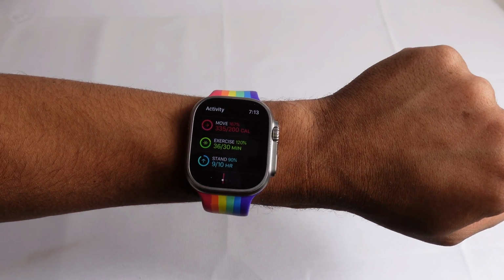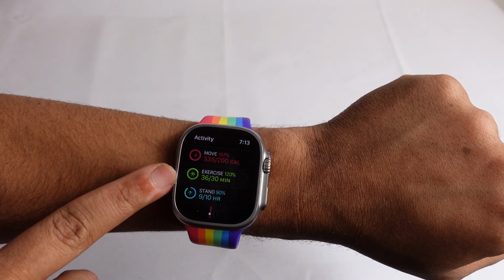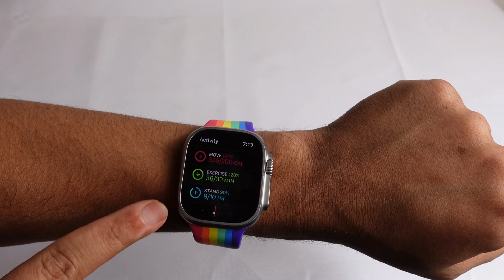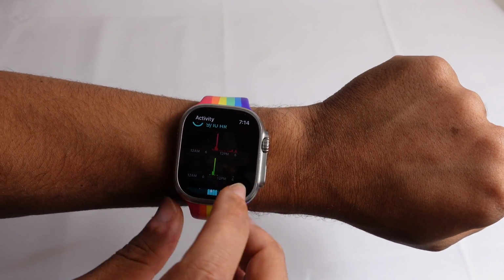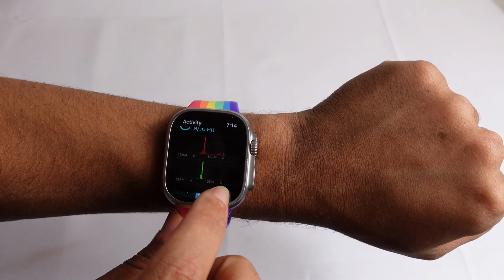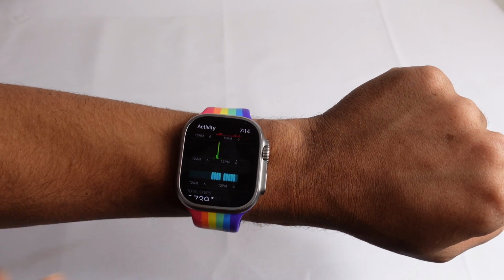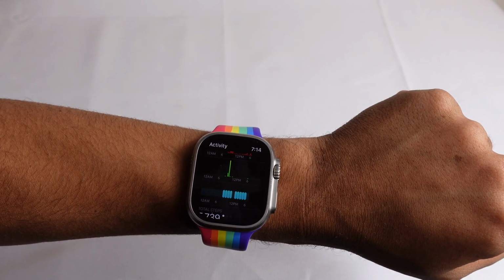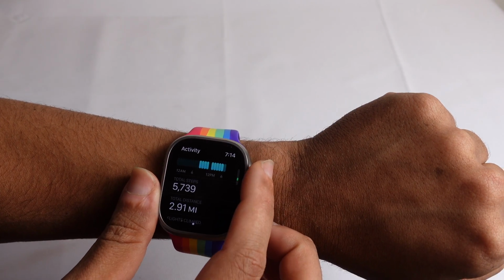So I can scroll down here and see my move goal. I've completed that for today. I can see my exercise goal. I've completed that for today. And I'm still working on my stand goal. I can scroll down and see in more detail when I moved, when I exercised, and then also my stand hours. When I've stood up for a minimum of 30 seconds and moved around within that hour, I get a blue line there that represents a stand hour.